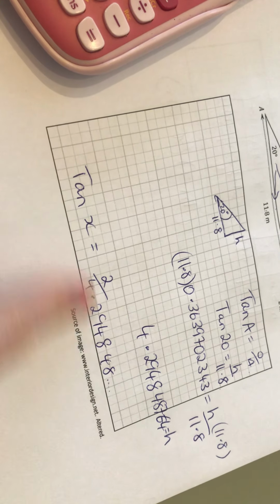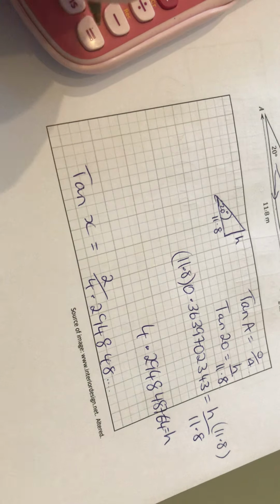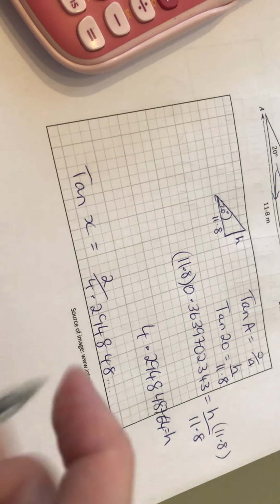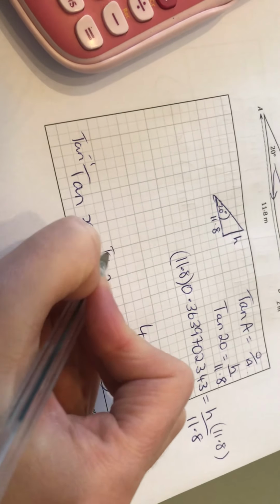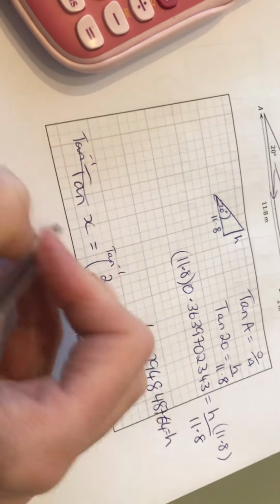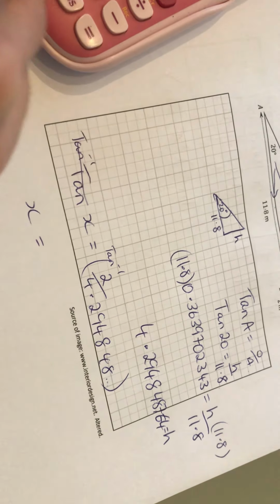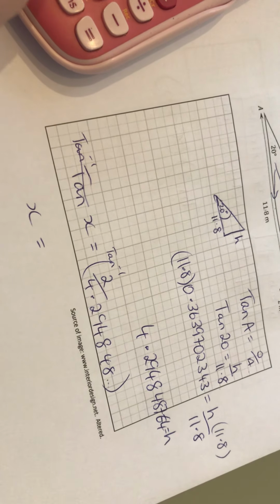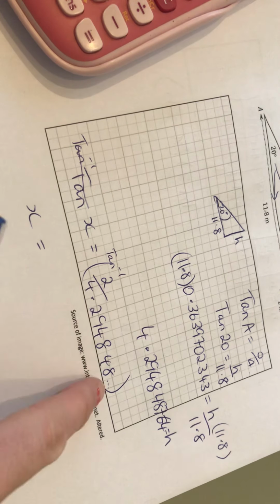Take that all down. Okay, so tan inverse. If we want x, we need to do tan inverse, but if we do tan inverse to one side, we have to do tan inverse to the other. So x is equal to tan inverse of 2 over that really long number there.